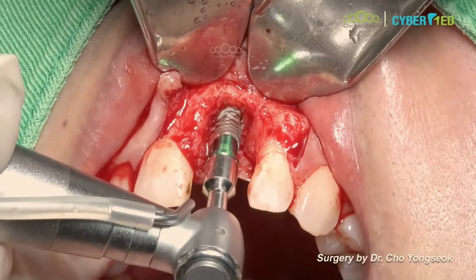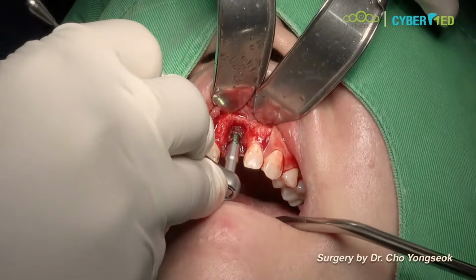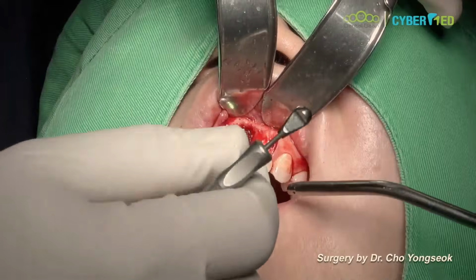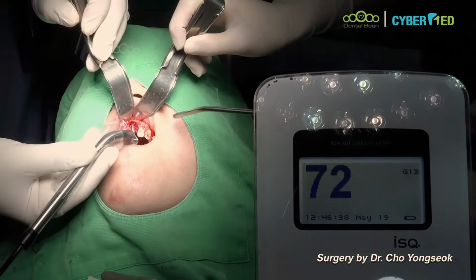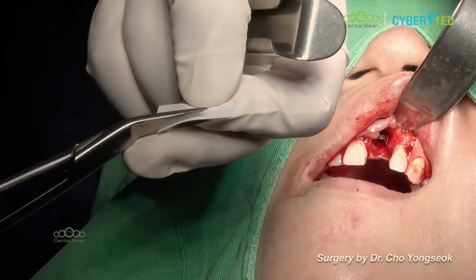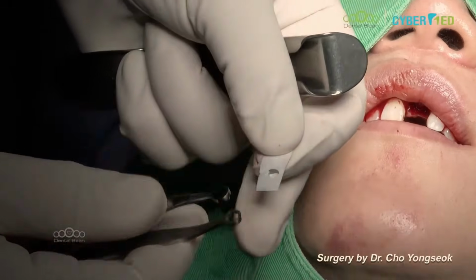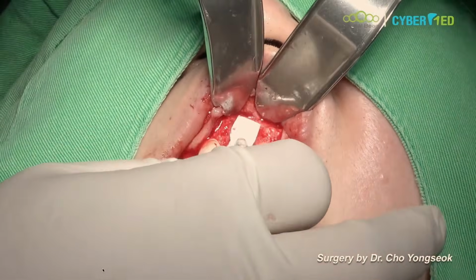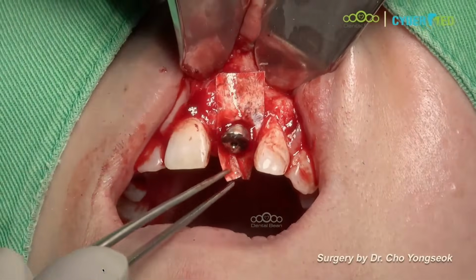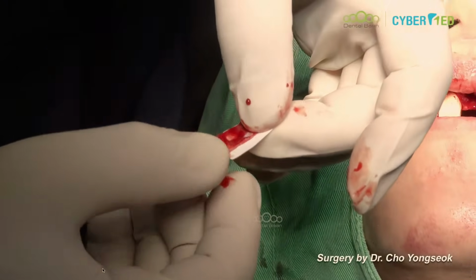After the last drill, here I placed the implant. The stability of the implant was not bad, so I can do non-submerged implant surgery, which has advantages during the GBR. When you don't submerge the implant, no need to pull the buccal labial flap too much.